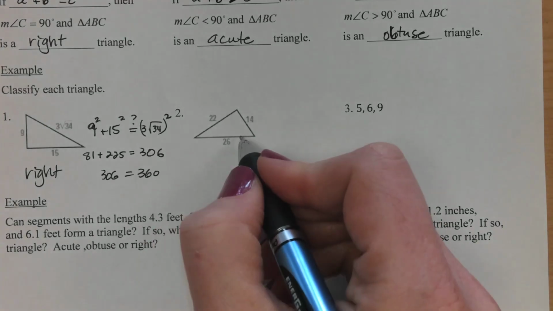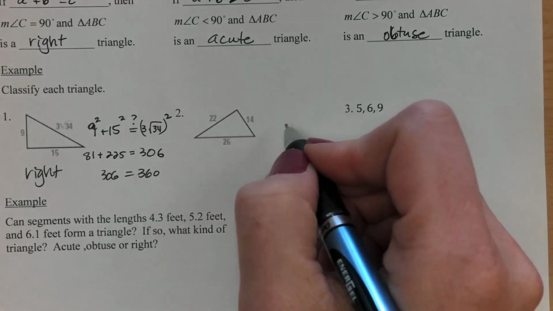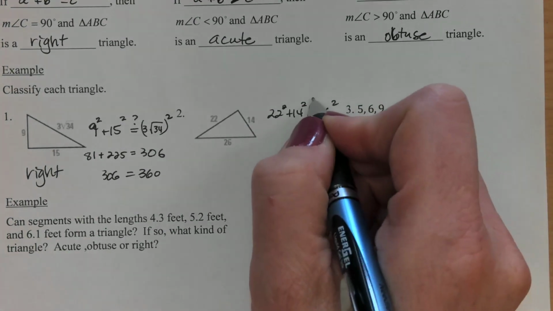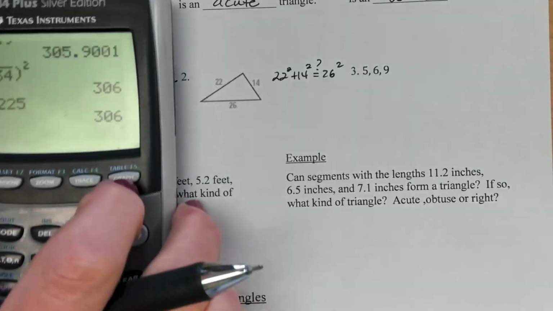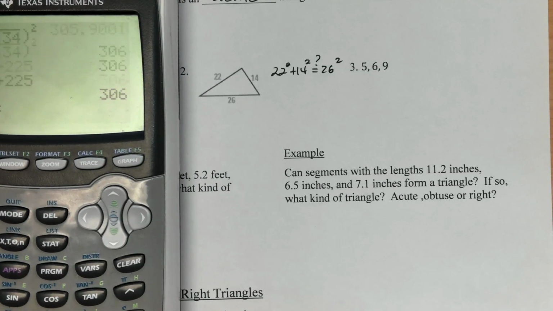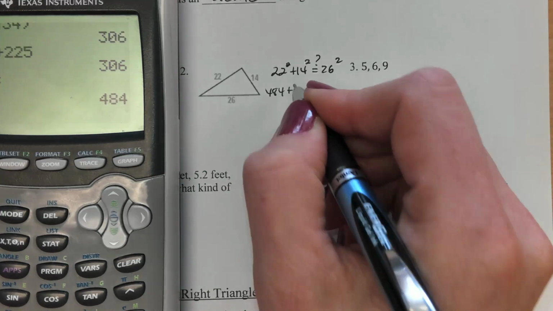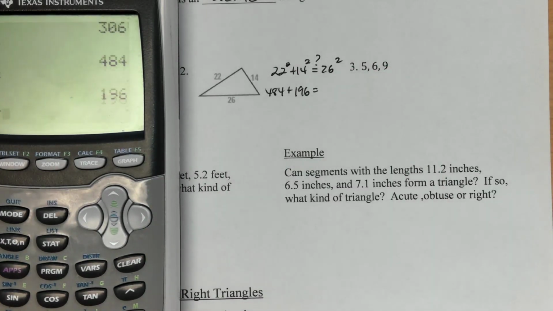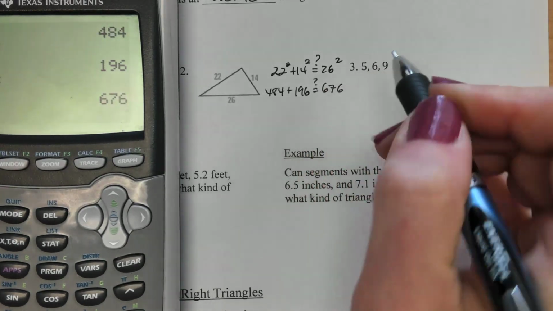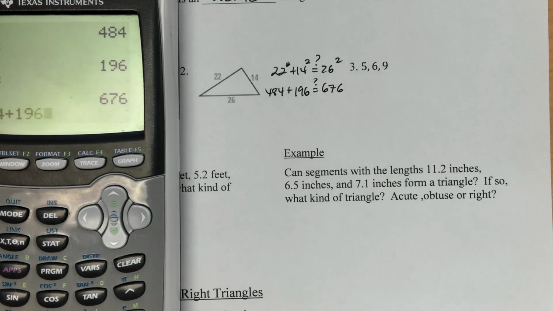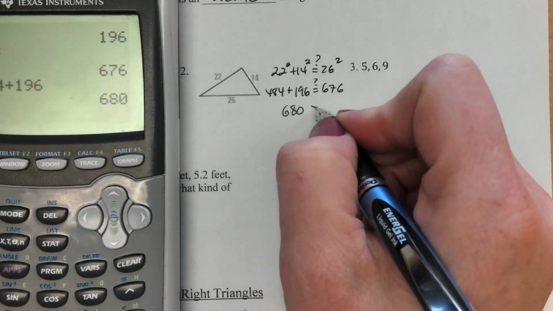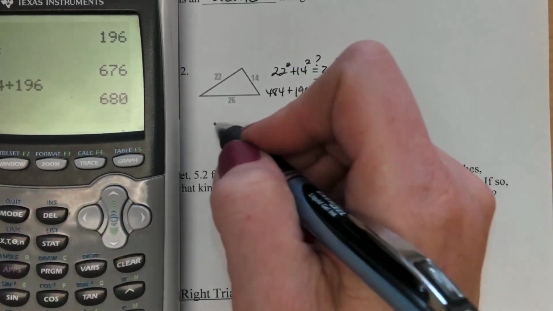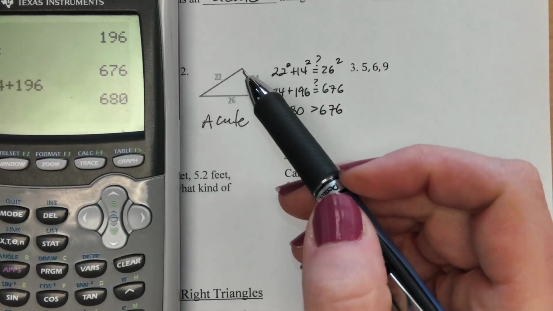Next one, 26 is supposed to be my c side because that's the longest one. So I'm going to do 22 squared plus 14 squared equals 26 squared. I'm going to put a question mark. We're going to check it out. 22 squared is 484, 14 squared is 196, and 26 squared is 676. So 484 and 196 actually gives us 680. So it looks like the two smaller sides were bigger than the third side. That makes this an acute triangle.